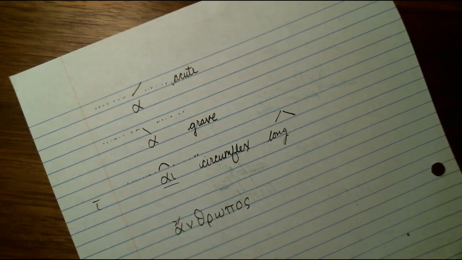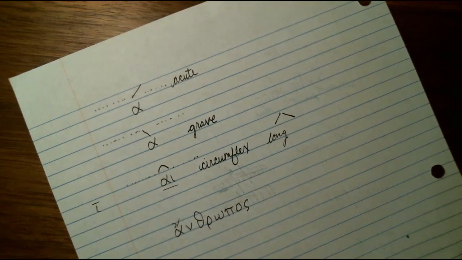So anthropos. A mora is a unit of measuring time, of duration, right? So a syllable will have either one mora or it will have two morae. Okay?